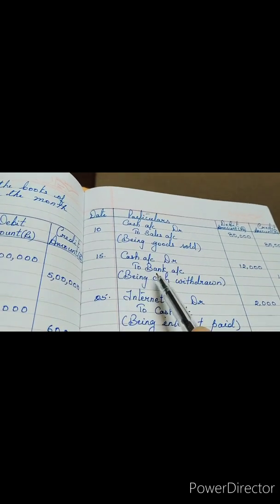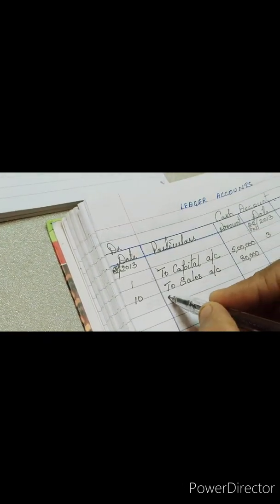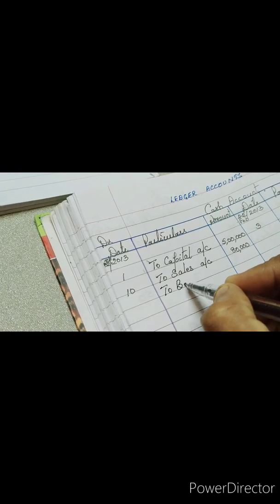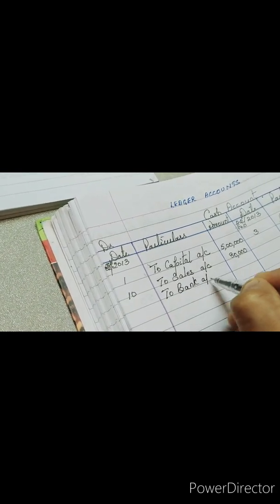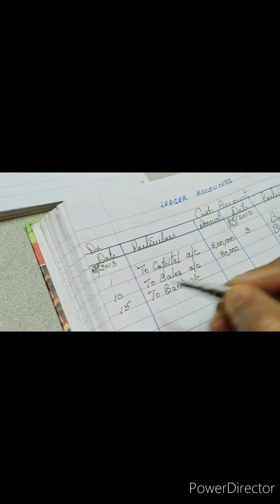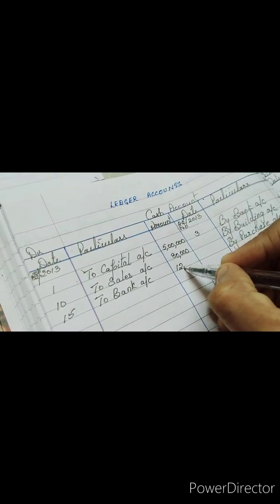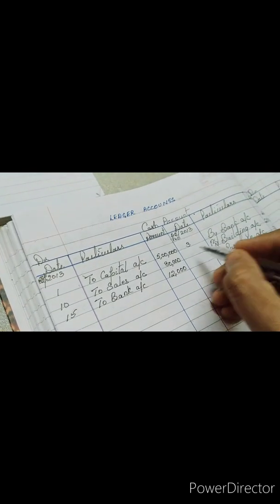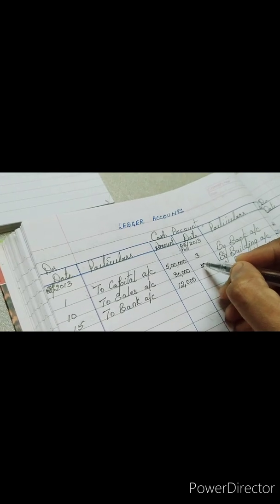Debit side again we have to write. What is the opposite entry? Bank. So we will put that bank account. Put the date as well, that is 15th. How much? 12,000. Okay. For building the date is 5.